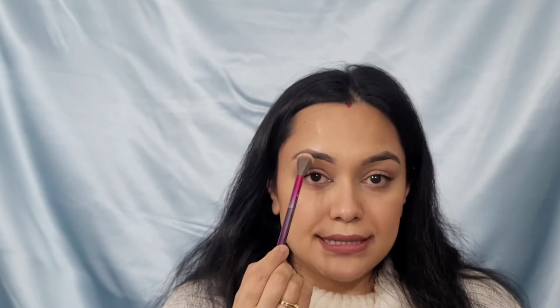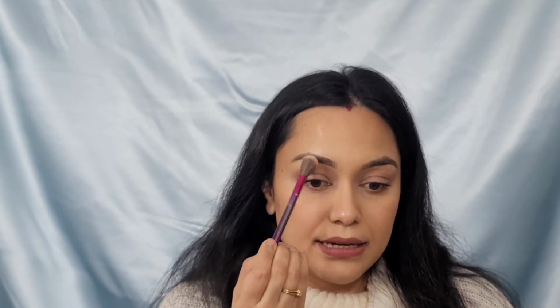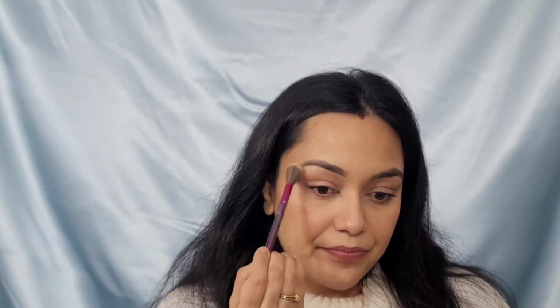And next, one important tip is, if you have a very wide area over here, like a very wide gap between your eyebrow and eyes or the eyelid, avoid putting it all over this gap. Just keep it right under the eyebrows. See what happens if I put it all over the gap.